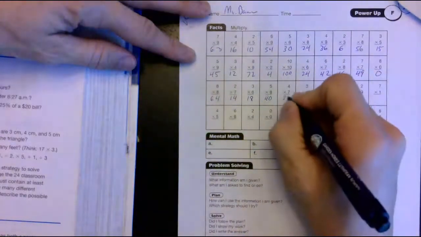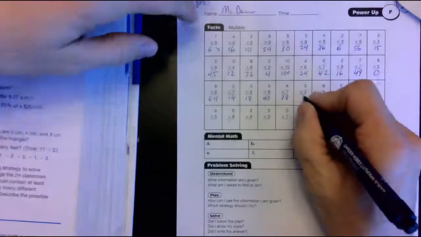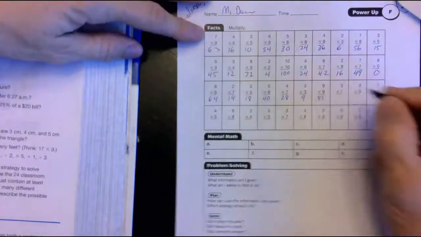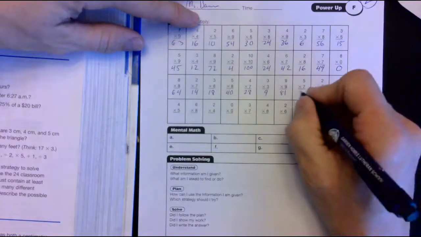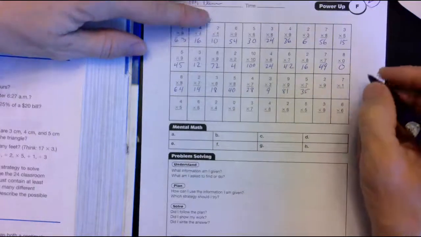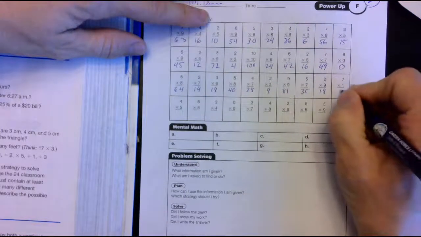4 times 7 is 28. 3 times 3 is 9. 9 times 9 is 81. 5 times 7 is 35. 2 times 9 is 18. 7 times 1 is 7.